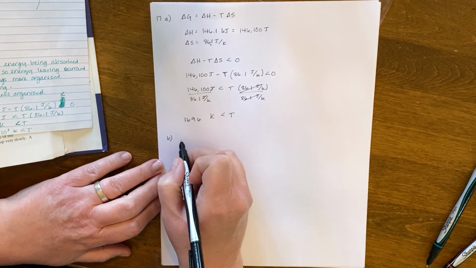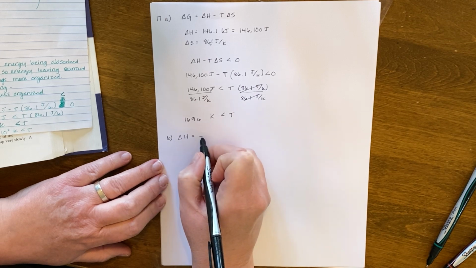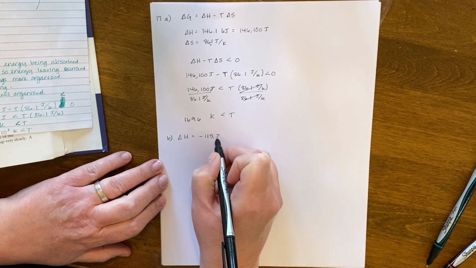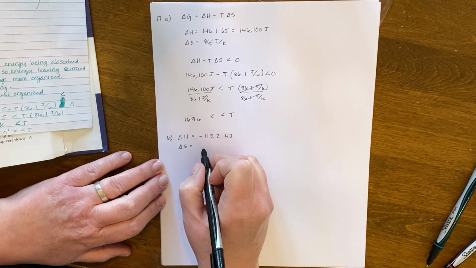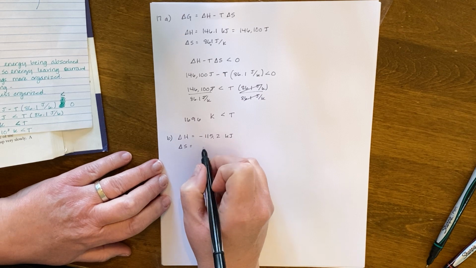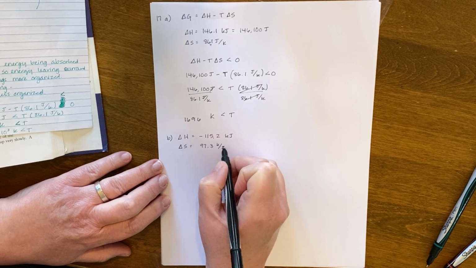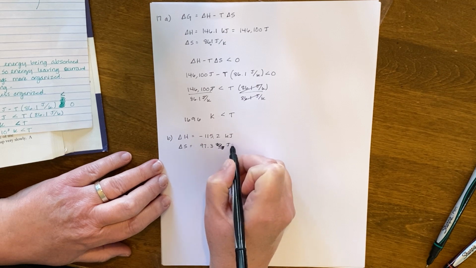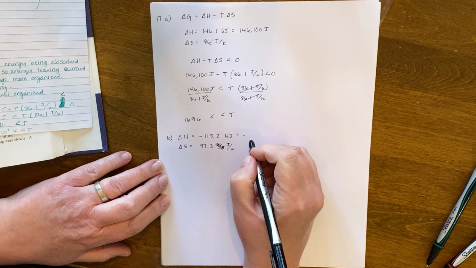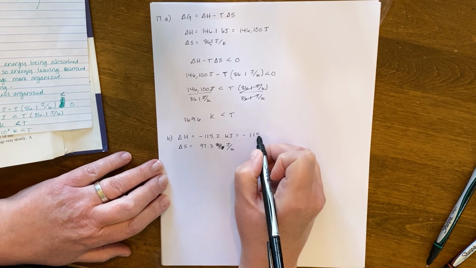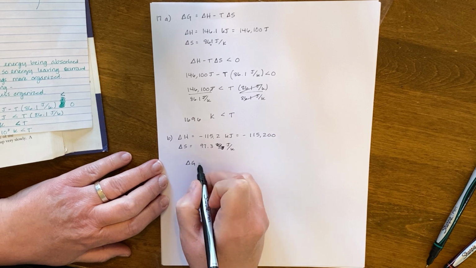All right, let's look at B. We have a delta H of negative 115.2 kilojoule and a delta S of 97.3 joule per K. I'm going to convert this to joules, so that's negative 115,200 joules. So put this in my equation.